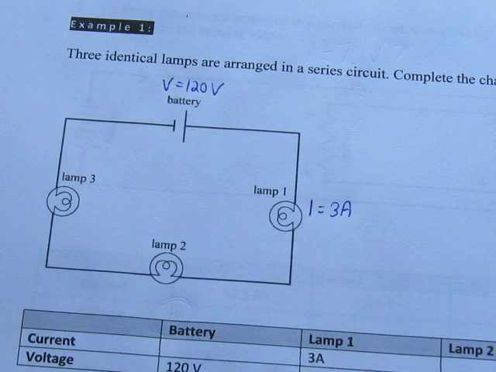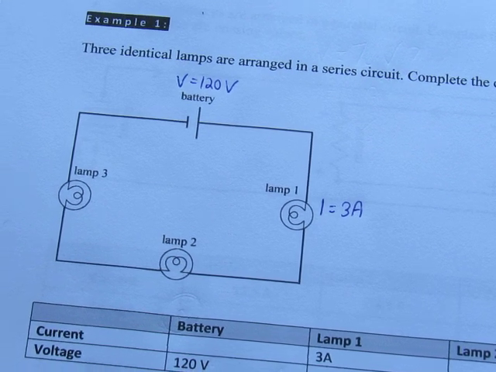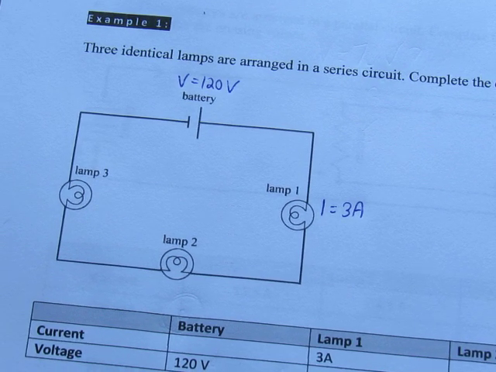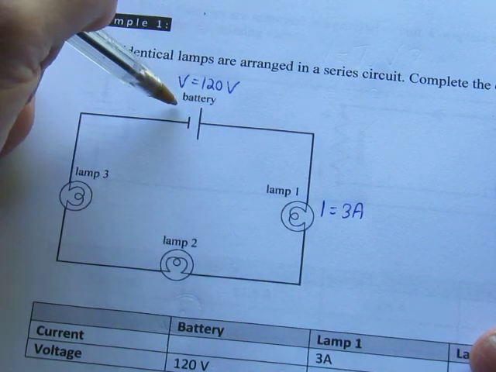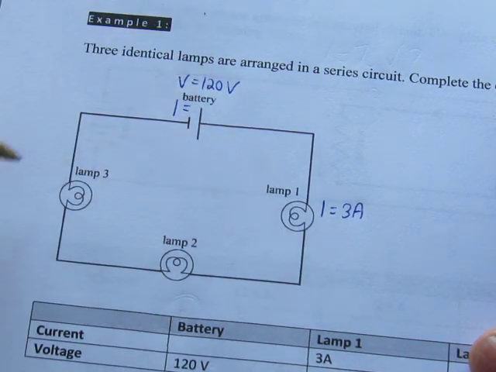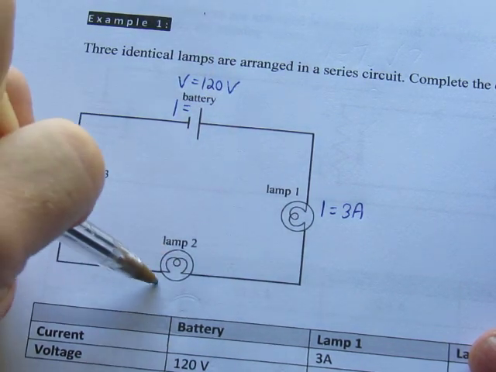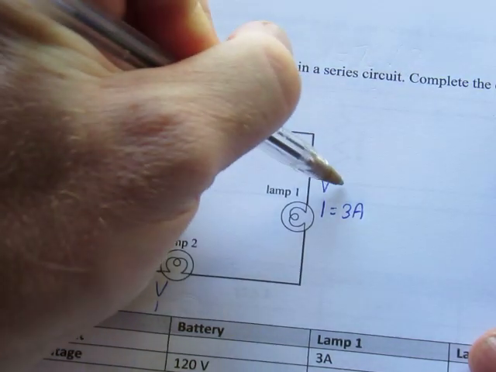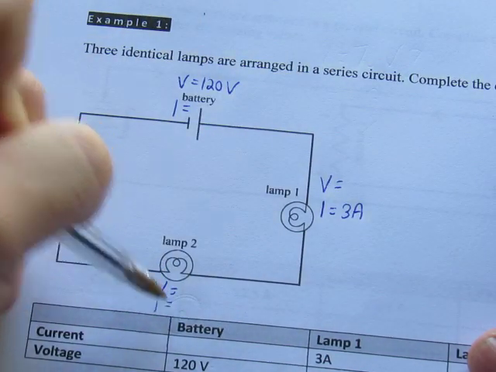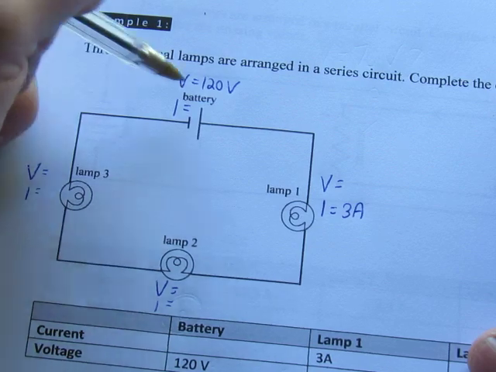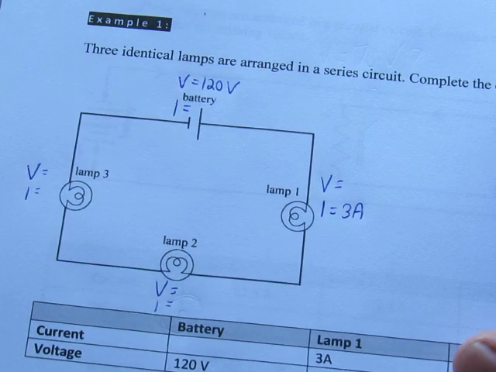And then instead of looking at the chart and trying to figure out which space is going to have which value in it, ignore the chart. Just look at the diagram and say, okay, I want to fill in a V and an I for every place on this diagram. V I, V I, V I, V I. Every single one of these components is going to have a voltage and a current, including the battery. And just follow your rules and ask yourself, what are they going to be?